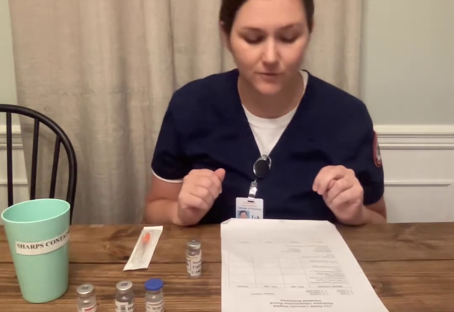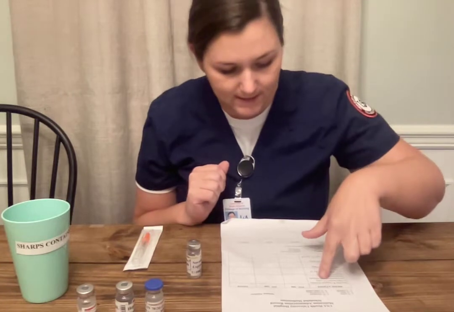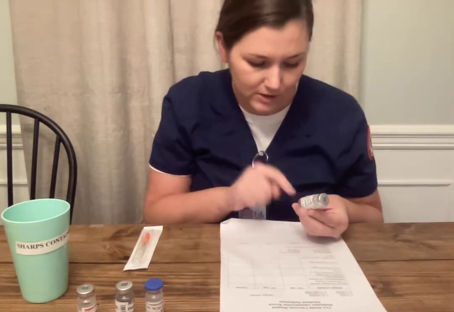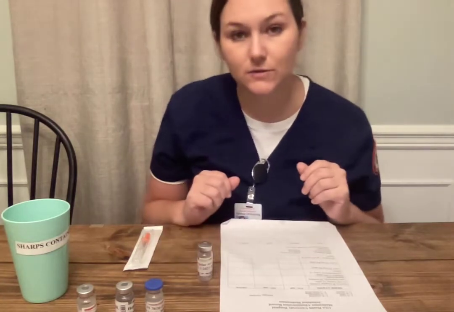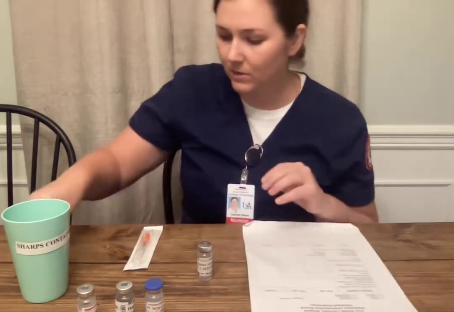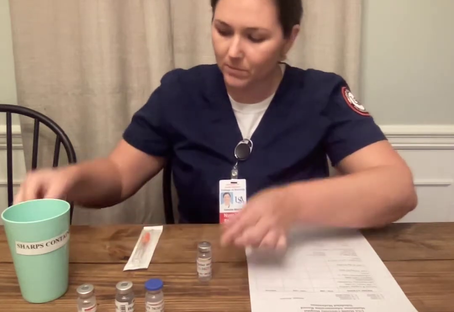Next, I'm going to verify that I have the right dose. The right dose is 10 units, and I see on my vial that I have 100 units, so I am going to draw up 10 units from the 100 unit vial. So first, I would clean the top of my vial with an alcohol prep pad.